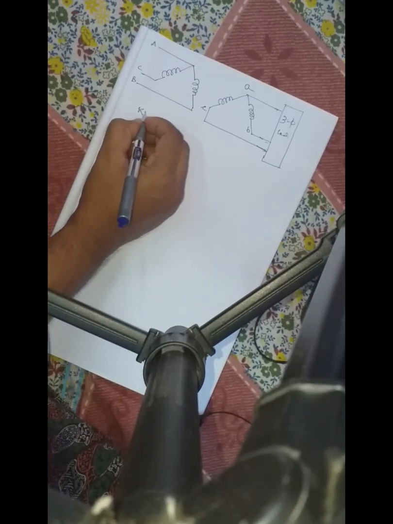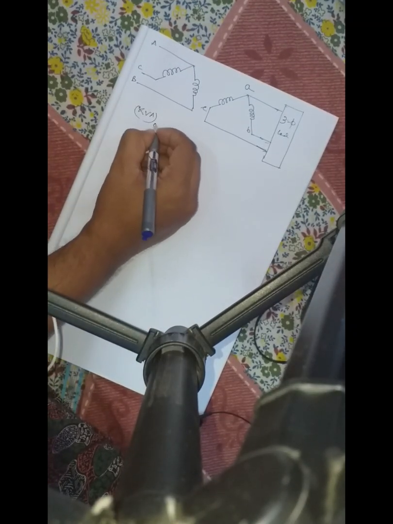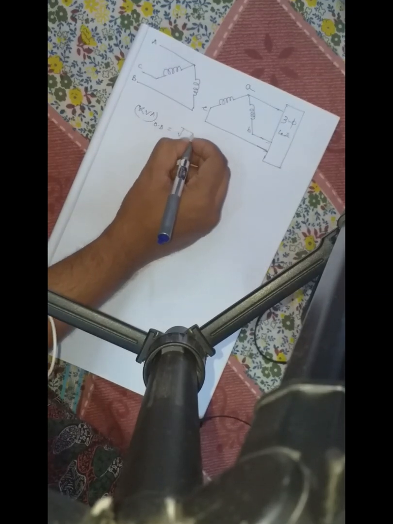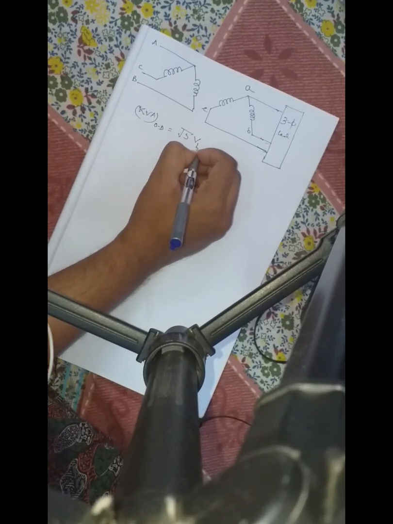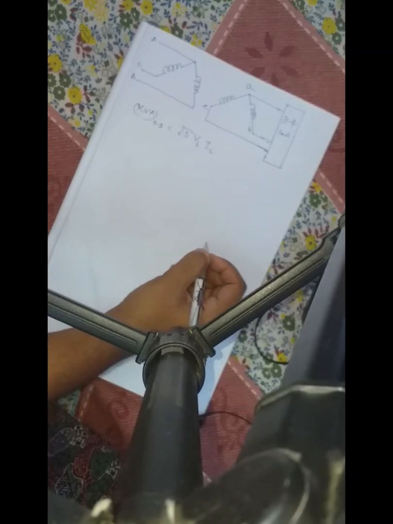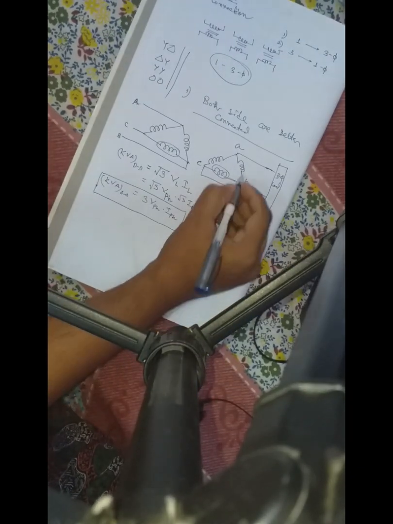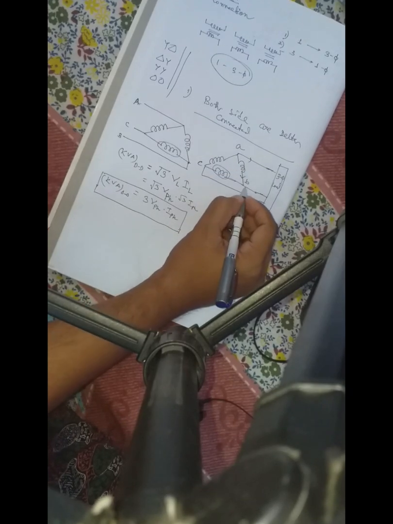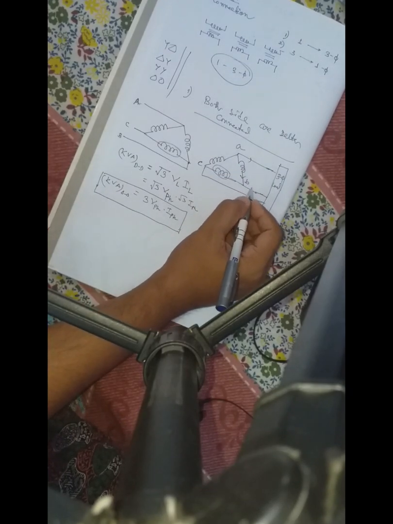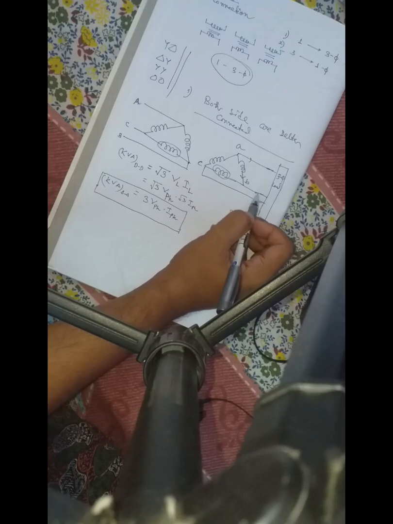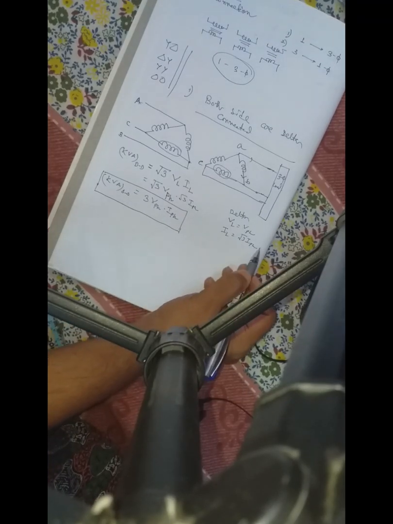So KVA in open delta connection is equal to root 3 VL IL. Now first of all, the current flowing through this is a line current, and we convert it into phase current.